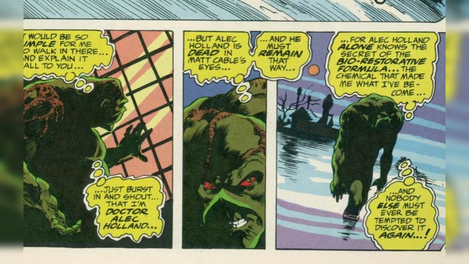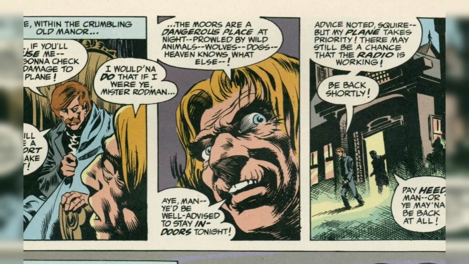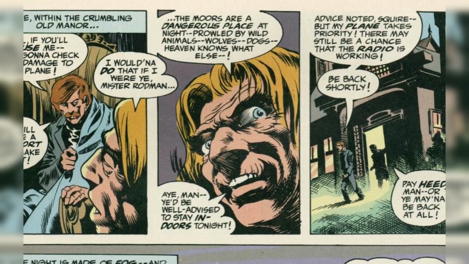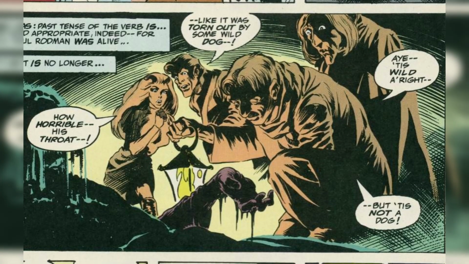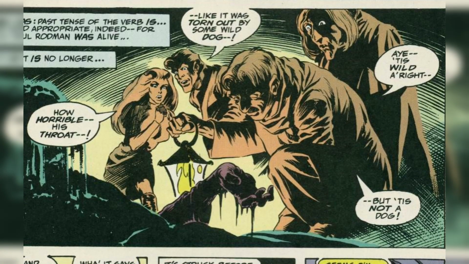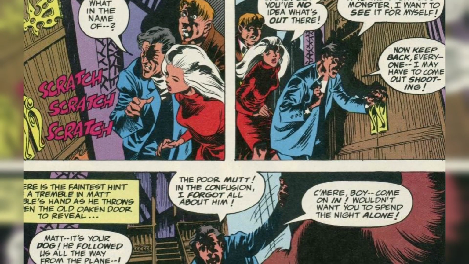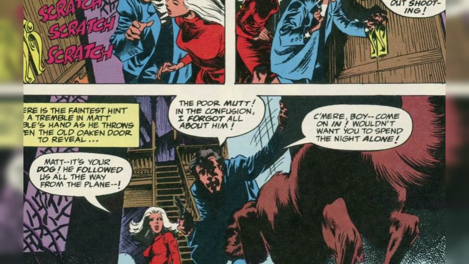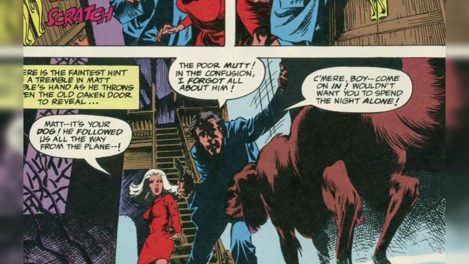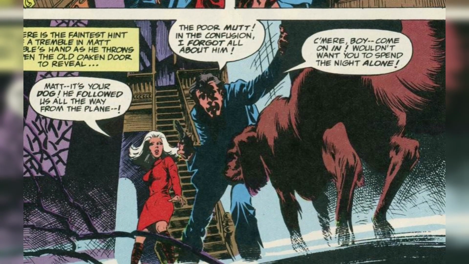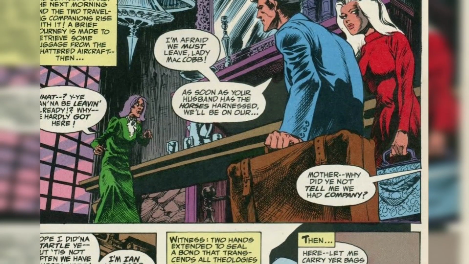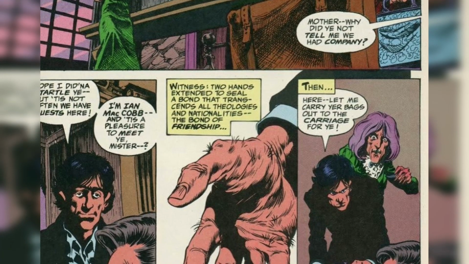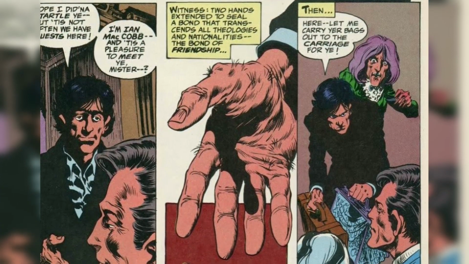Kind of dumb. Despite being specifically told by the people that live there to not go out into the fog, the pilot does anyway and dies by having his throat torn out. Later, in the safety of the house, we learn that Cable is a bad pet owner, having forgotten entirely that he had a dog, and the dog was on the plane with them when it crashed. Cable announces he is going to leave, and we are introduced to another character, who we can only assume is the old couple's son, Ian McCobb.